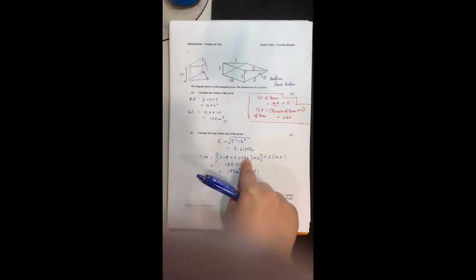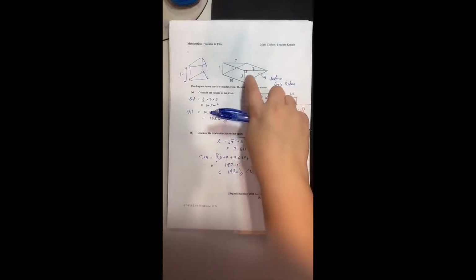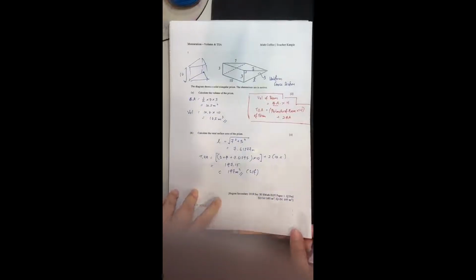Oh, Fauzi, that's a nice one. Hypo is always the side across the right angle. Yes, agree. Good. Okay, so we move on to the next question.